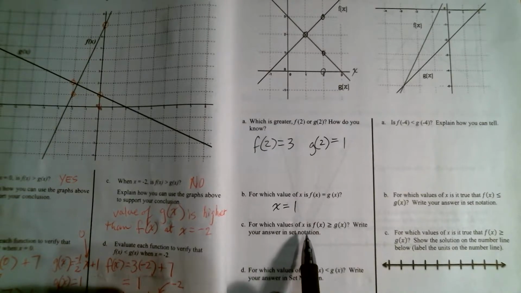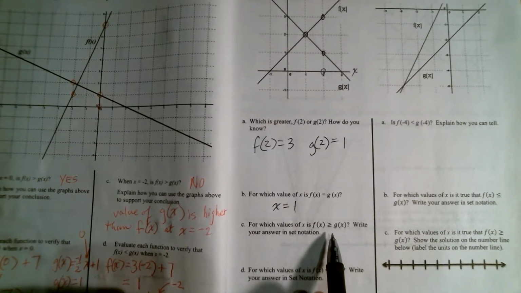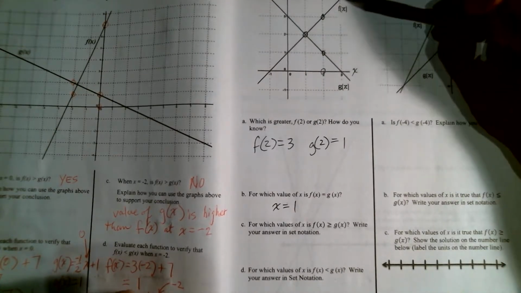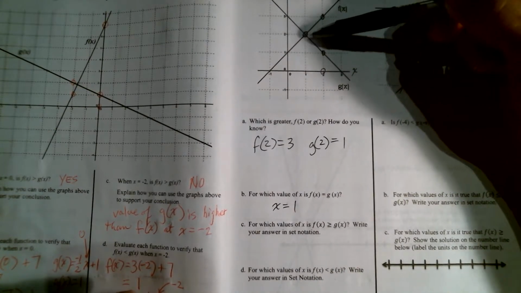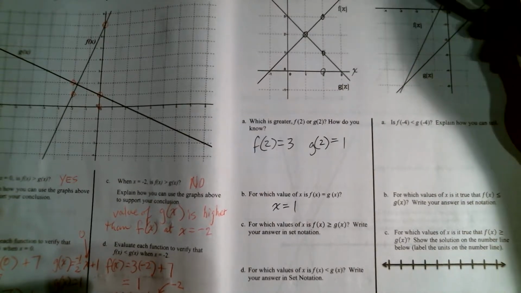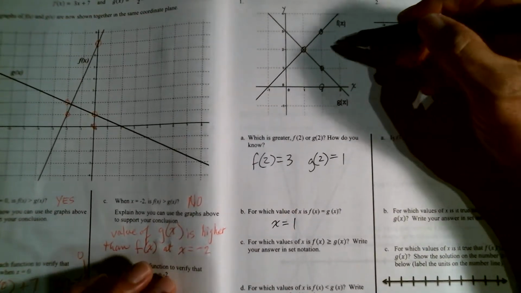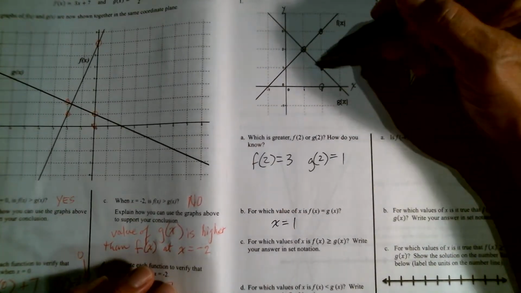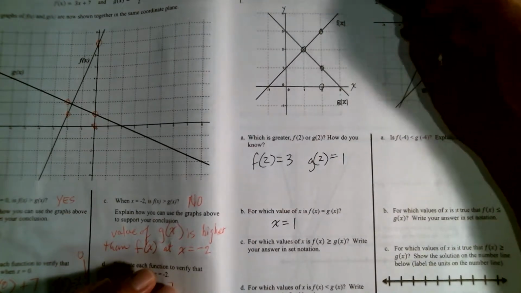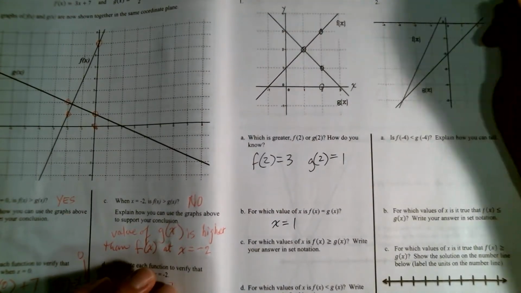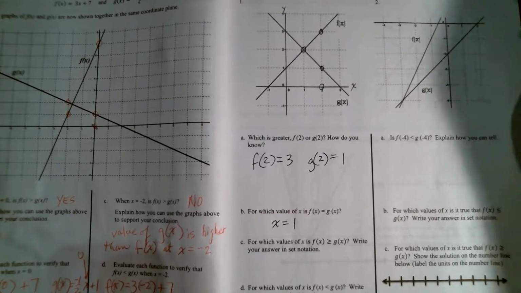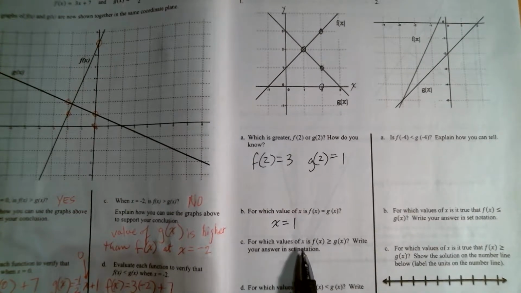For which values of x is f of x greater than or equal to g of x? F of x greater or equal to g of x. So I can see g of x runs this way. F of x runs this way, all the way. Okay, it doesn't really end, it just keeps on going. So the question is, for what values of x is f of x greater than g of x?